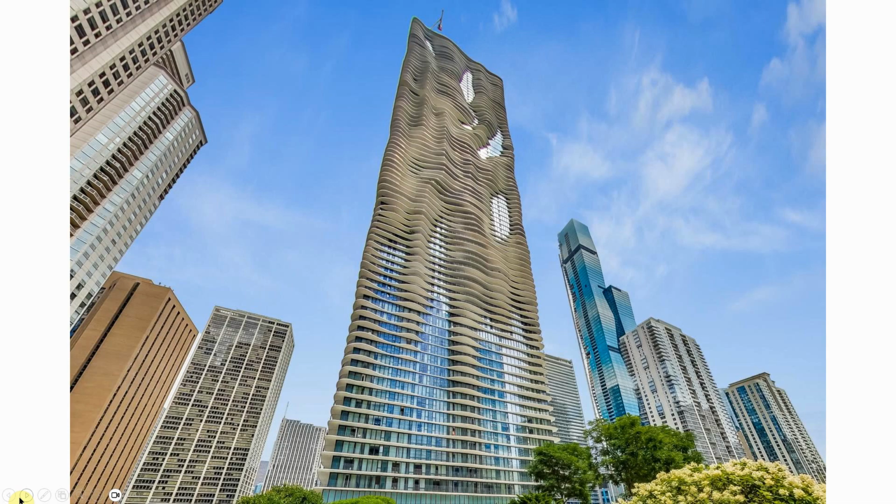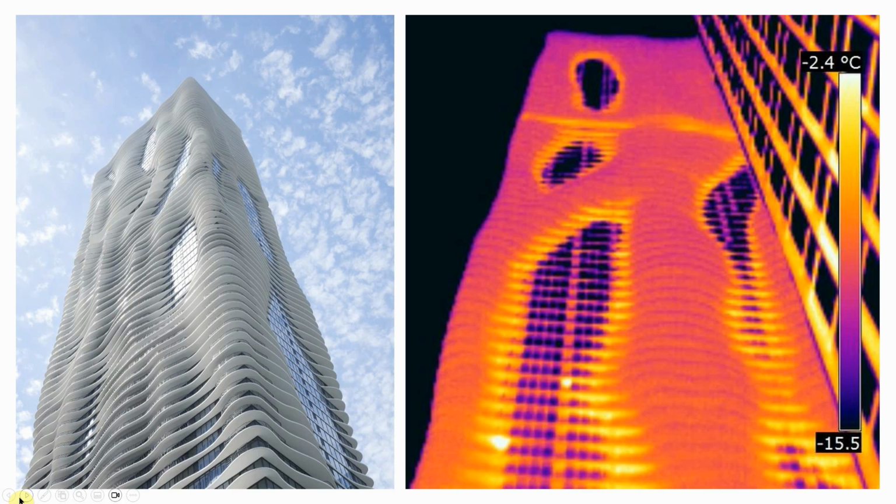This is a very famous building in Chicago, built I think around 2010. It's called the Aqua Tower. It was touted, I think it's still touted, as a sustainable project. It's beautiful, a wonderful building. It's also a heat exchanger. It's a radiator. And the picture on the right is an infrared photograph taken on a cold Chicago night.